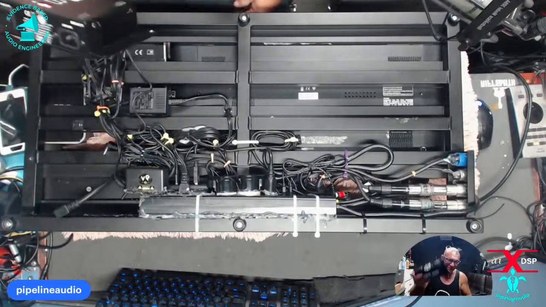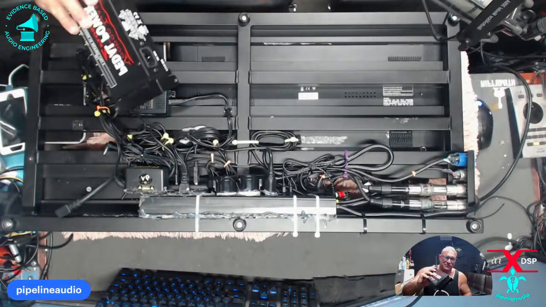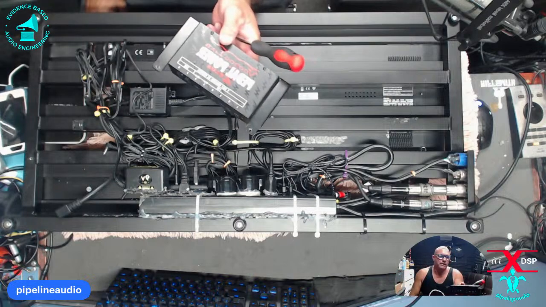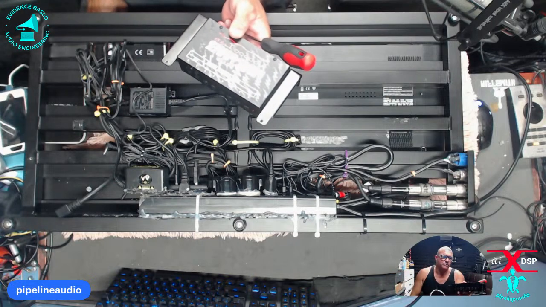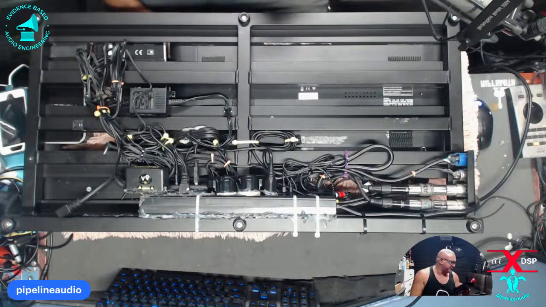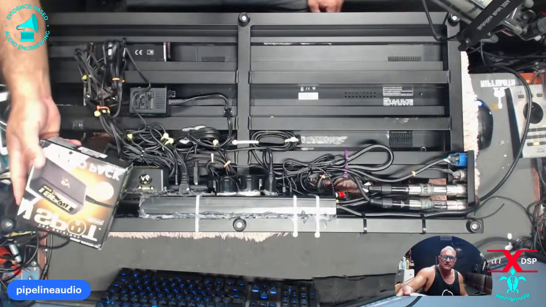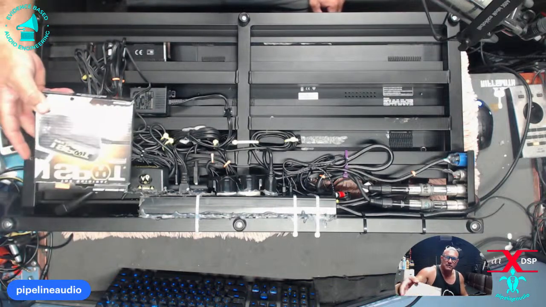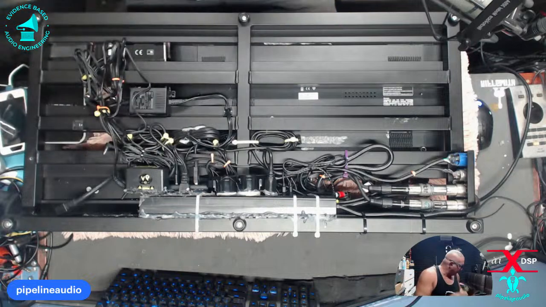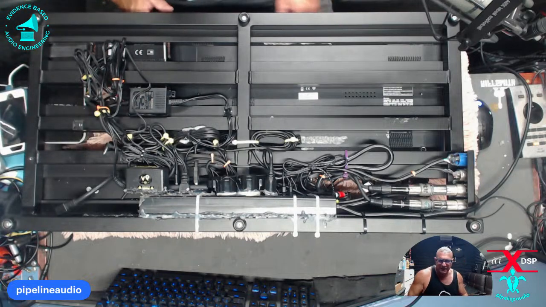It's not heavy, but it's not insubstantial. This is the Voodoo Lab Pedal Power 2 Plus. Okay. Goodbye. Very expensive compared to this, which is the One Spot. But I suppose that thing has isolated outputs or something.